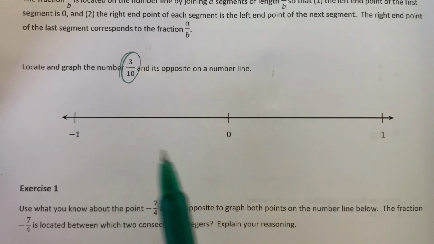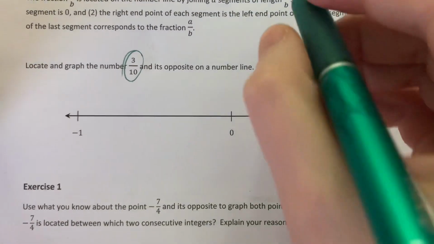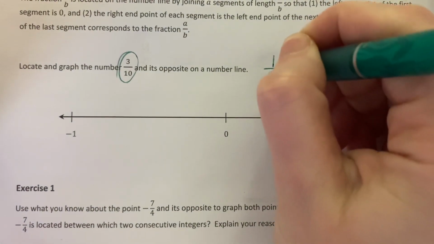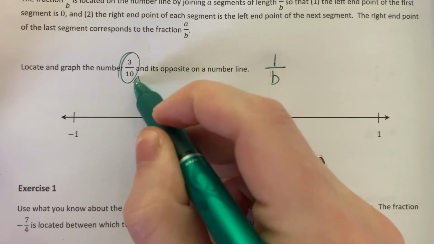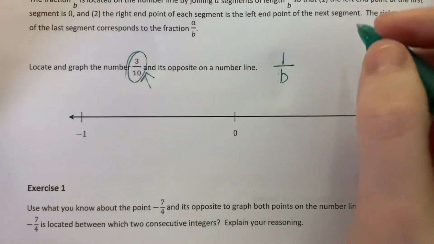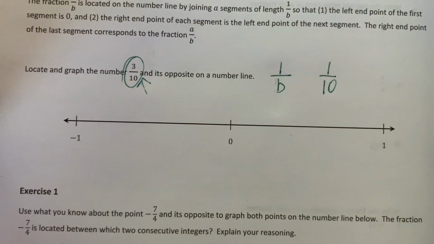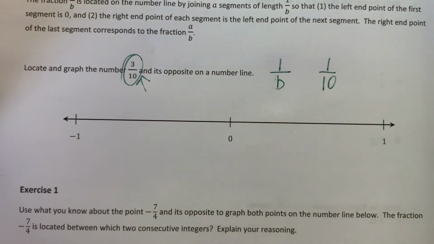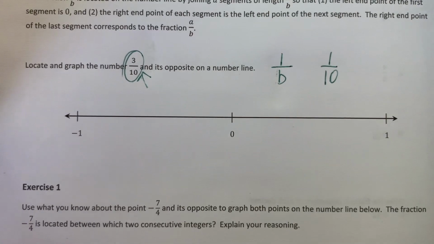What we're going to do is divide it into sections. And we're going to do this by putting them as 1 over b. And remember that b is always that number that's in the denominator. So in this case, we're going to have sections that are 1/10. If you're thinking about a piece of pizza, if you had 1/10 of a piece of pizza, you have one piece out of 10 total.